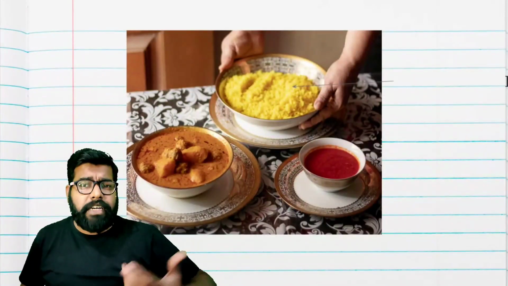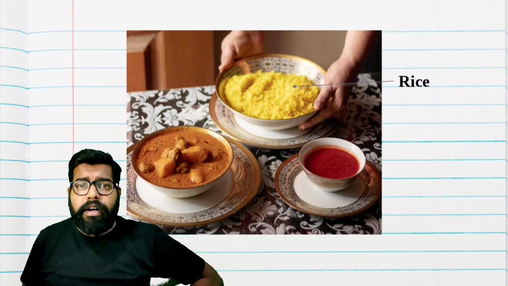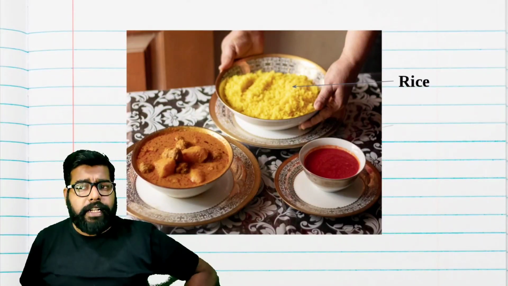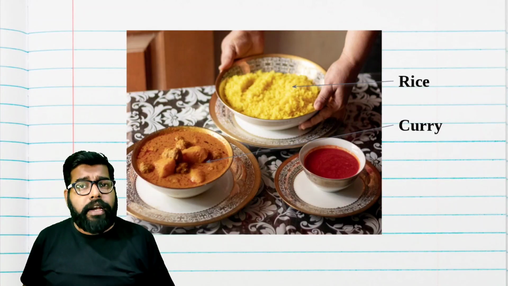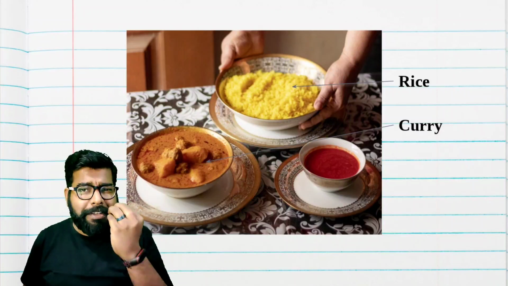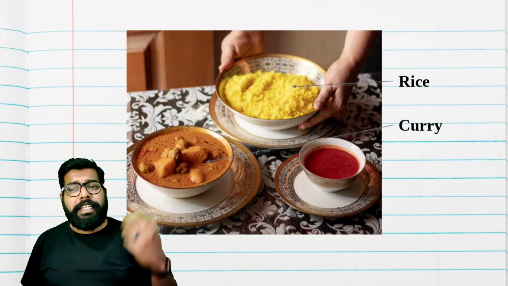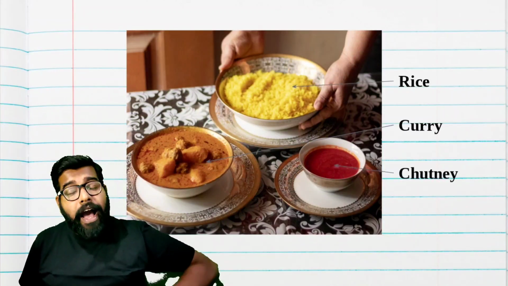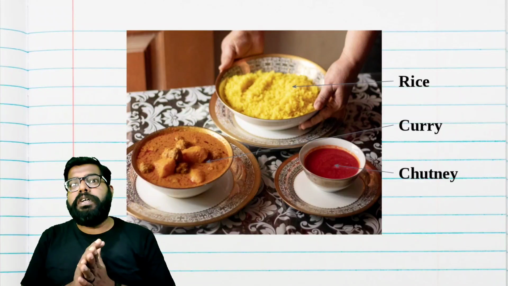There is rice, or dal chawal, as we know. There is curry or sabzi, with which you will eat that dal chawal. And with it there is always chutney, if you want some chutney to increase the flavor of the food. So obviously there will be chutney. Now, how will I use this euphemism to create an answer?